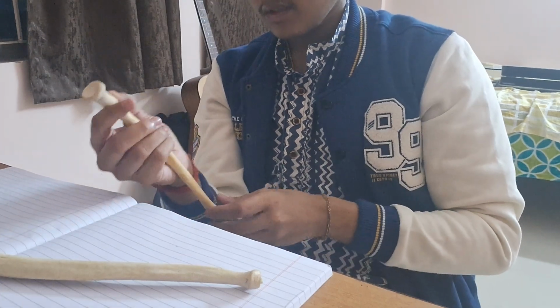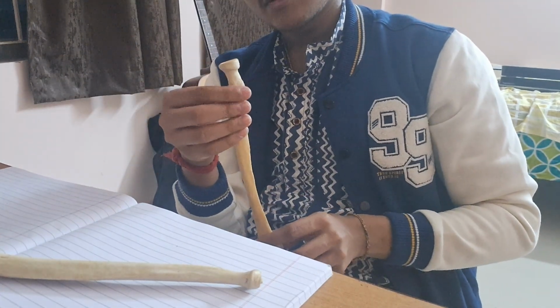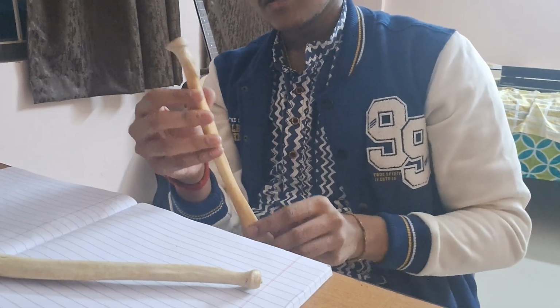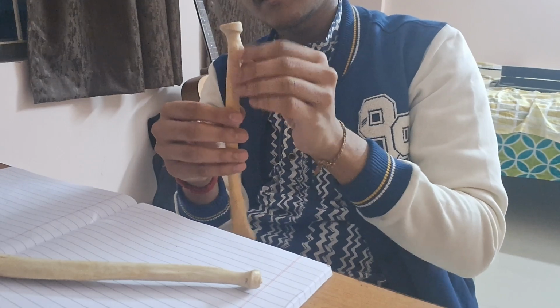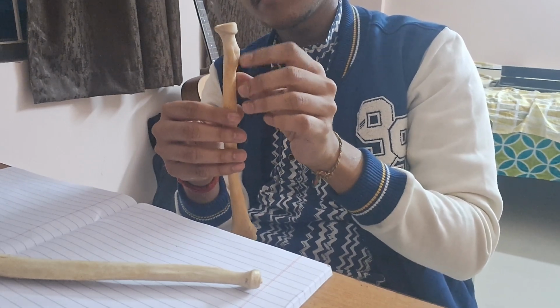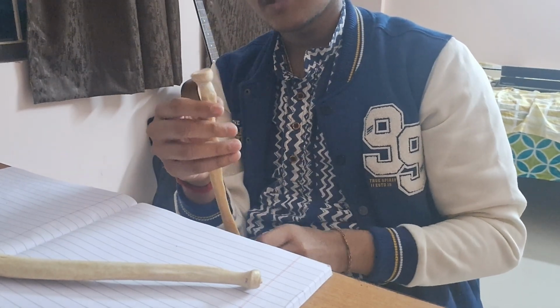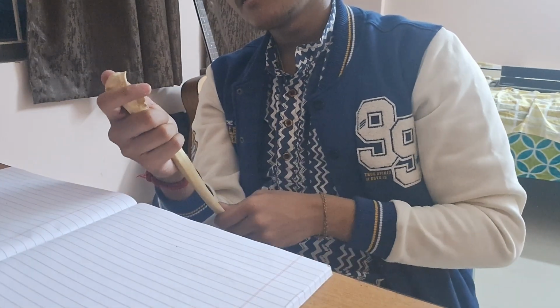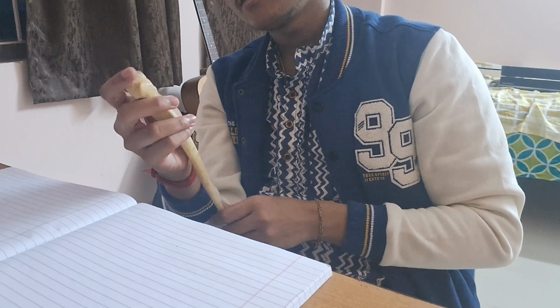Just in front of your radial tuberosity, medially, there is some attachment of the supinator in the radius. I just told this because in the previous video I missed this attachment.